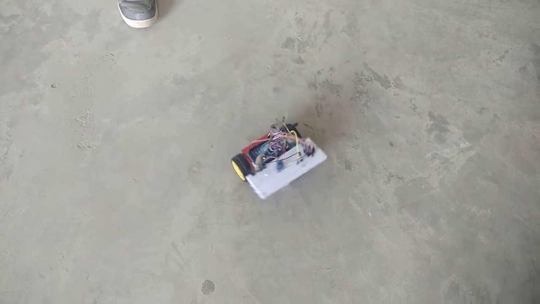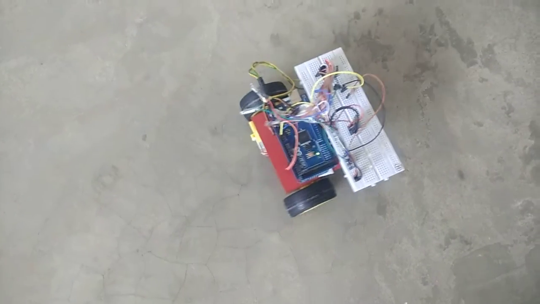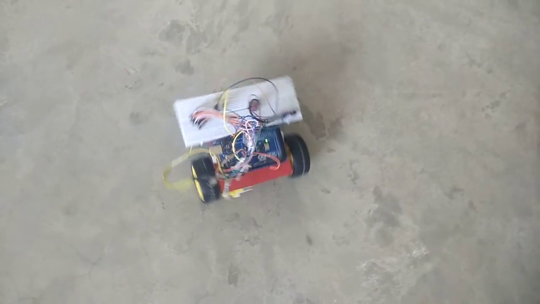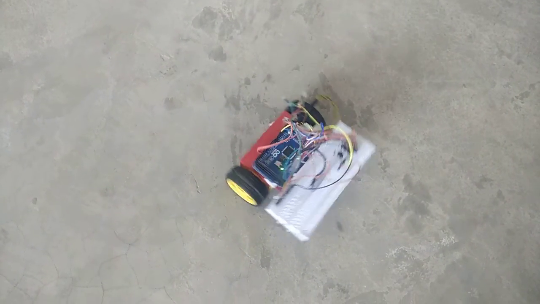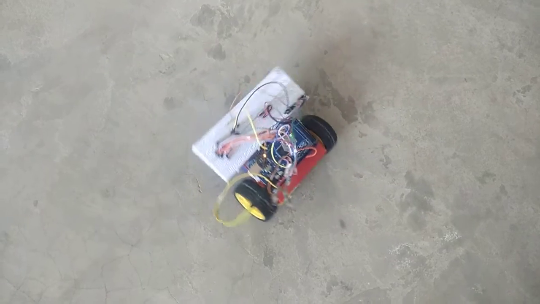This time it is rotating anti-clockwise. Can we rotate clockwise? By giving instruction for the remote, we can provide motion to it and we can stop it also.